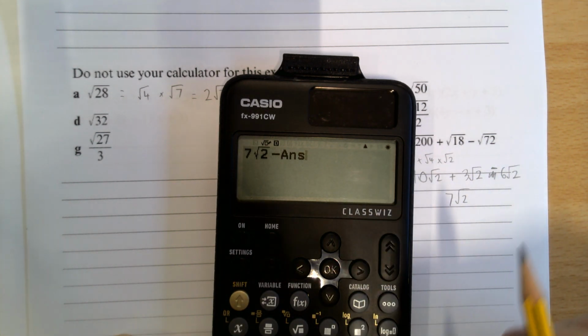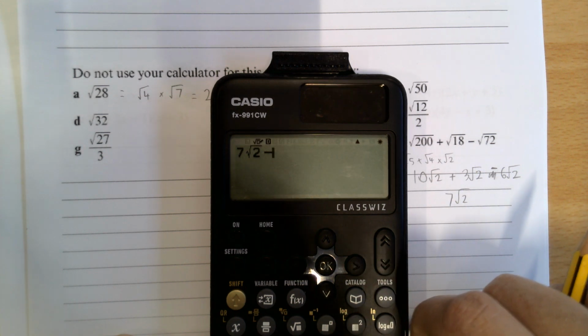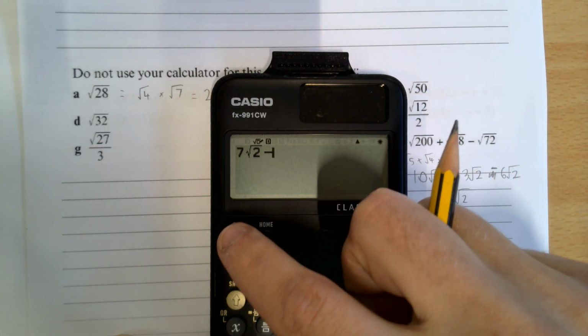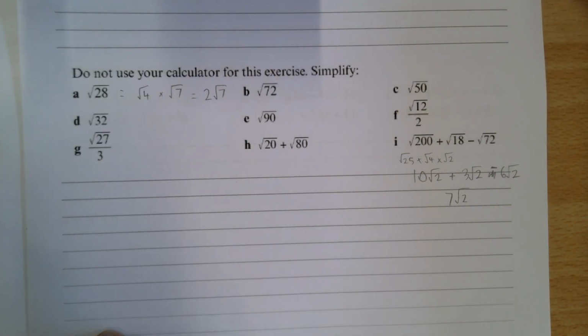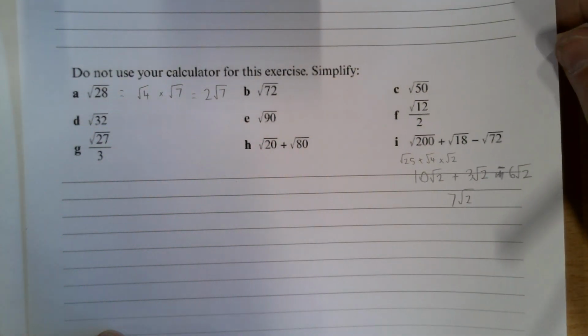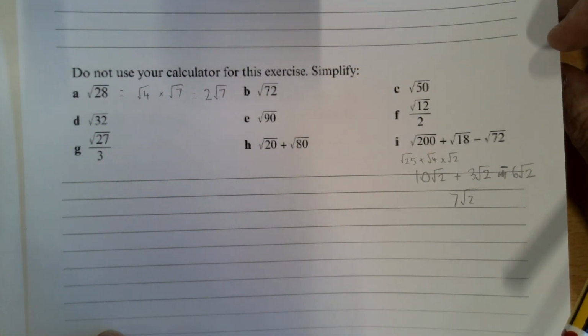If I take away... oh, I've already gotten rid of it. I think that was the same thing twice. Maybe I've got it on the wrong setting, but a lot of the time the calculator will do those for you and simplify it.